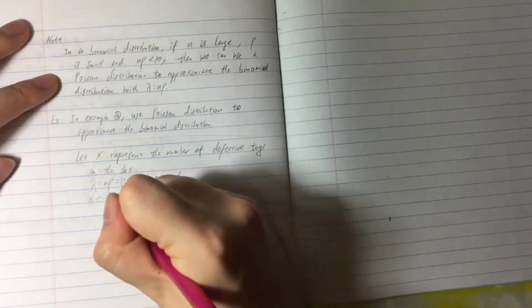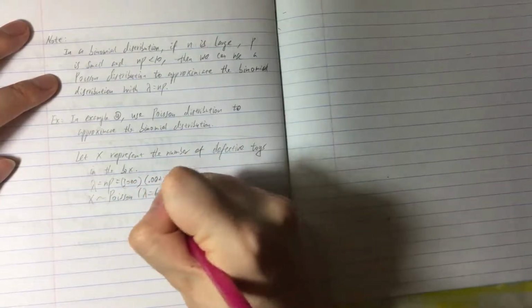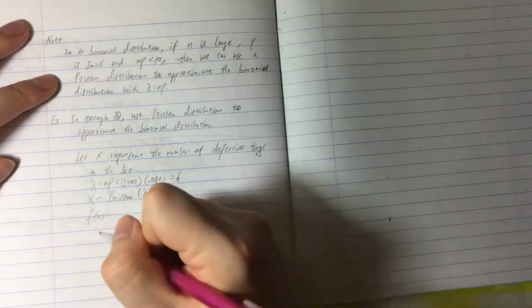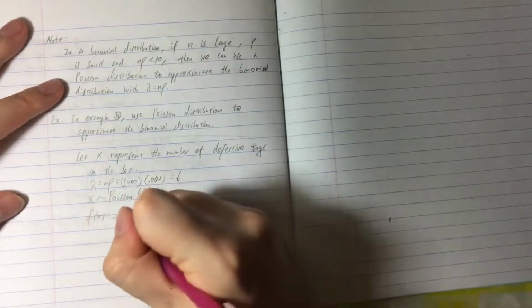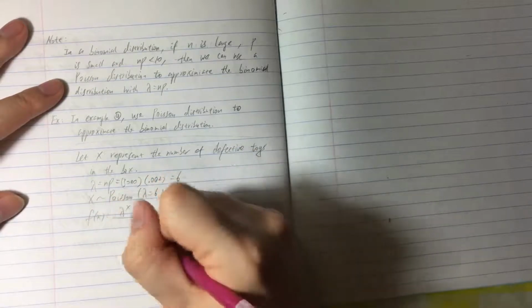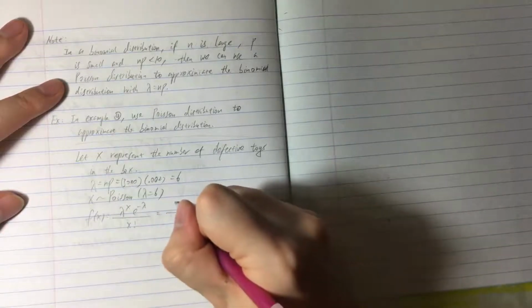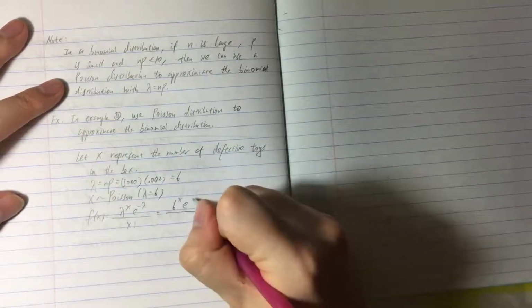That's lambda. So x has an approximate Poisson distribution with lambda equal to 6. For the Poisson distribution, the probability function is lambda to the power of x, e raised to negative lambda, over x factorial. If we plug in lambda, we get 6 to the power of x, e raised to the power of negative 6, over x factorial.